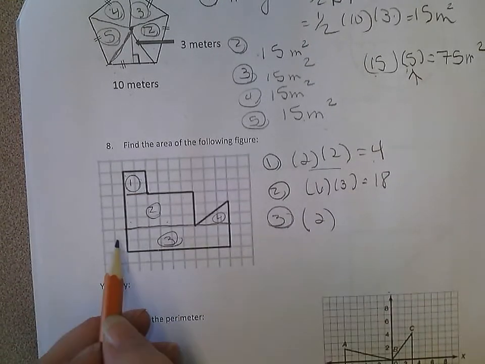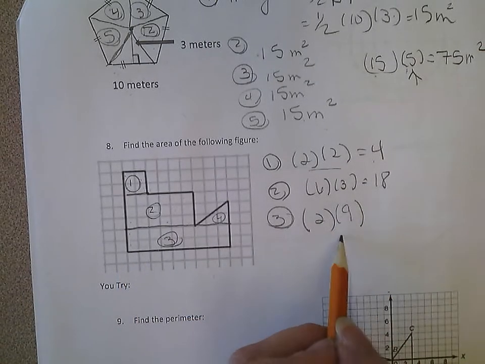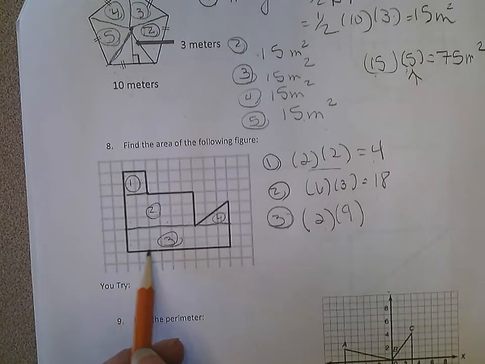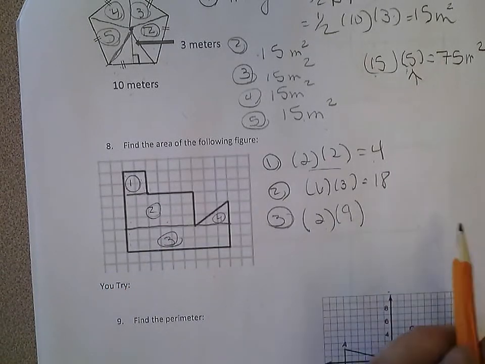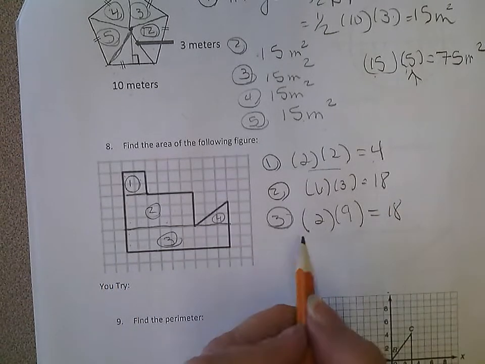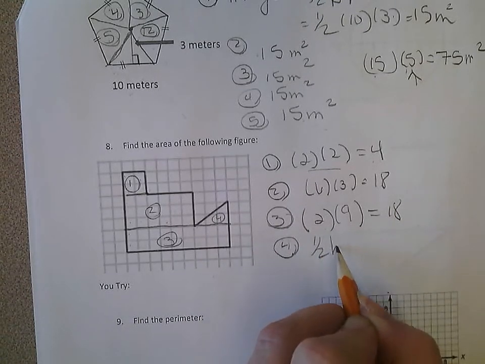Now, when we're looking at these numbers, they don't have to be in exact order because we're multiplying. So we can change the order as we wish, but it's still 18. If we were to count these, we would get 18. And then number 4 is half, 1/2, the base times the height.